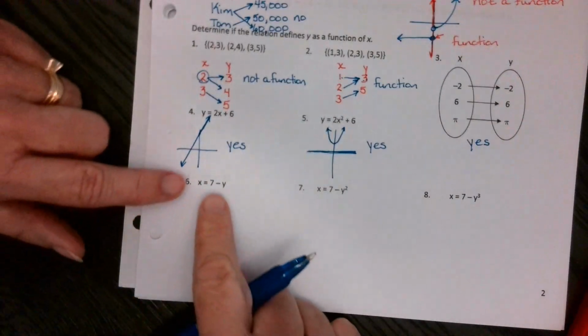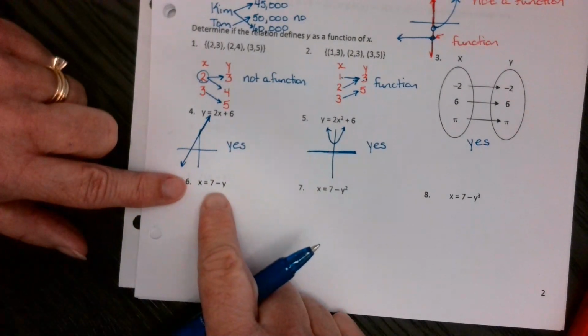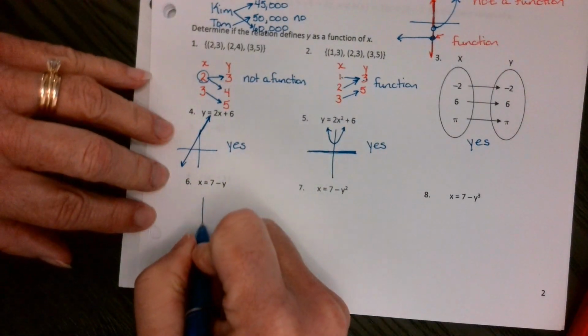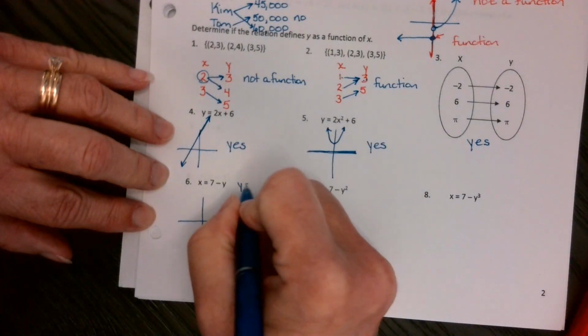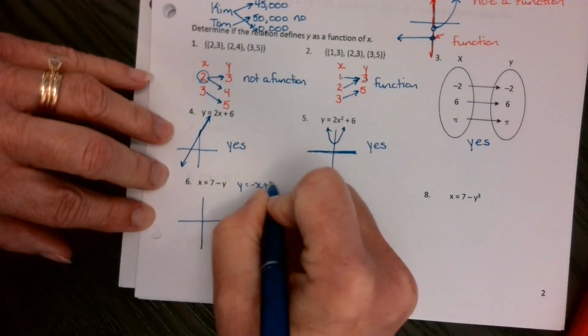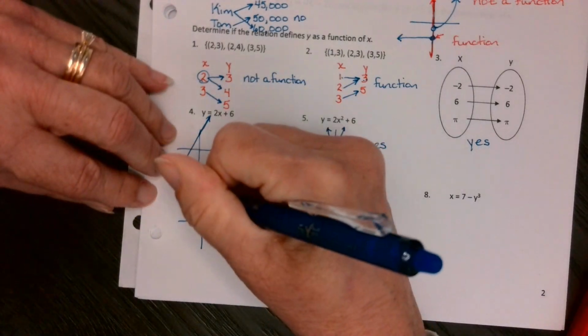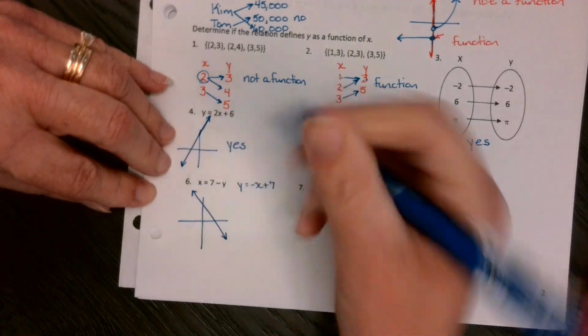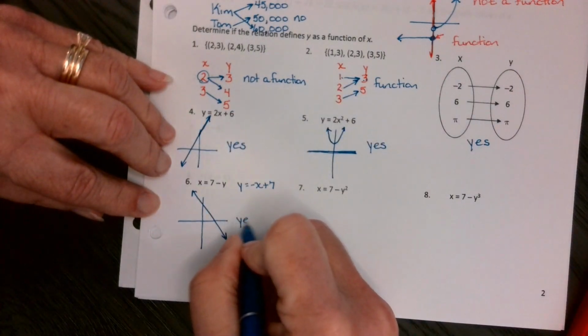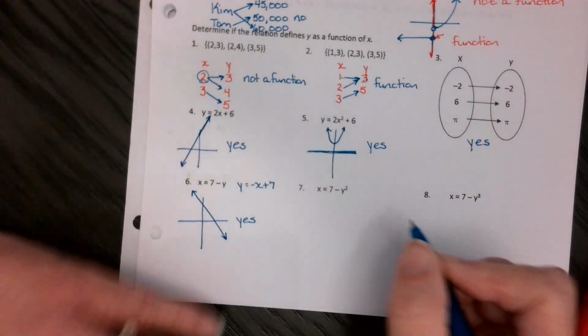Okay, this one right here, if you were to put it in the form of y equals, it would be y equals negative x plus 7. Okay, so that would look like this if you graph that on your calculator. So it does pass the vertical line test, so it's yes.